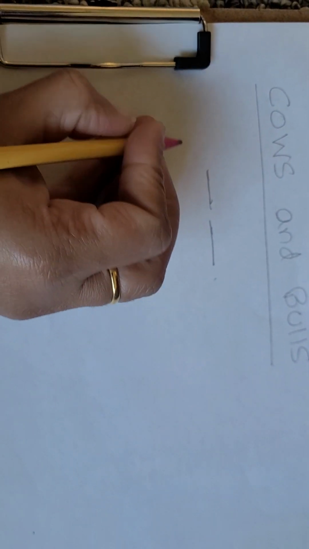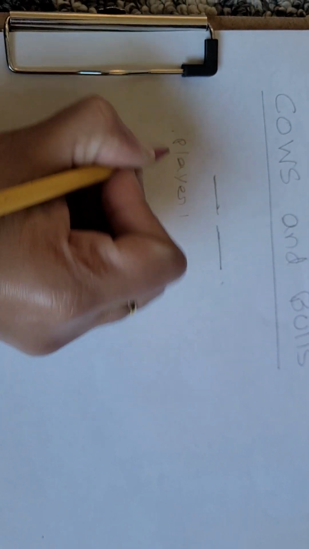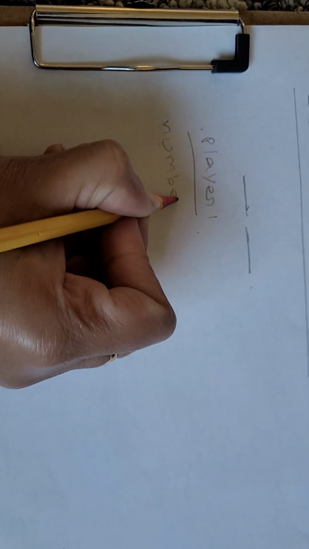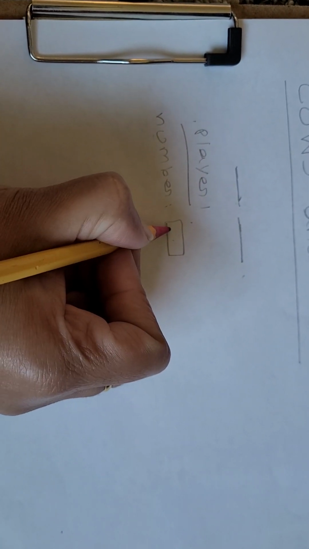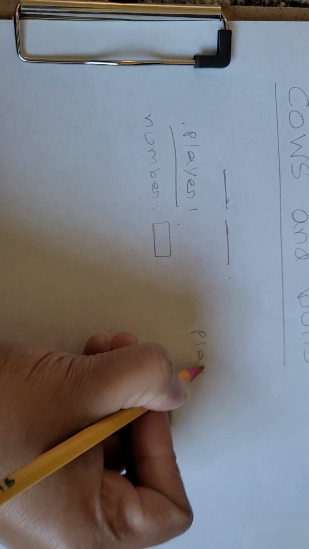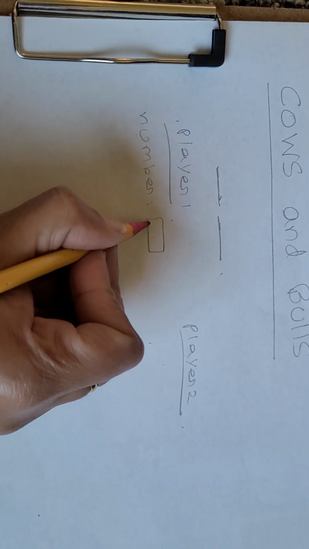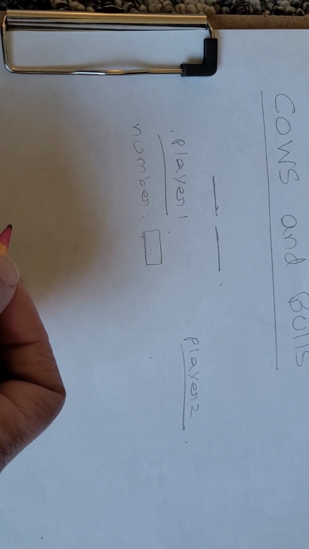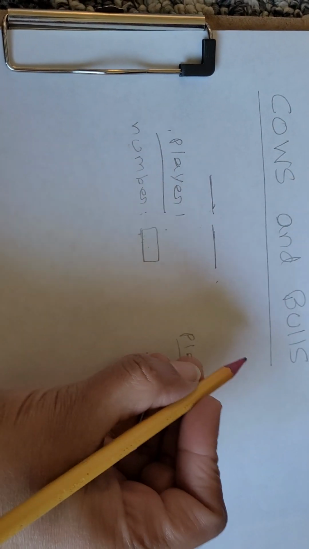and player 1 thinks of a number. So he can think of any number of two digits, and when he thinks about that number, he should not tell it to player 2, and player 2 takes turns in guessing this number. So now let's start the game, and I thought of a two-digit number in my mind, and let's play the game.